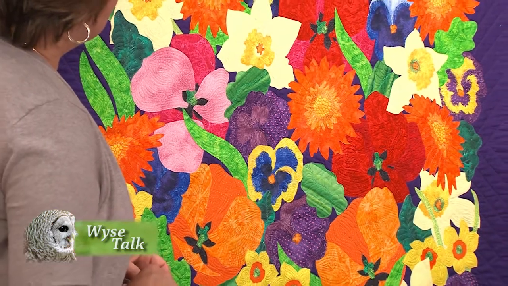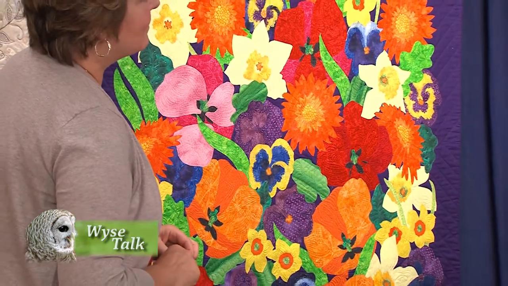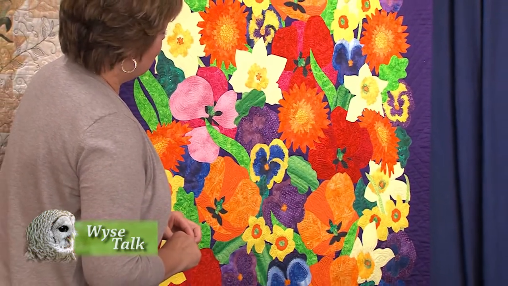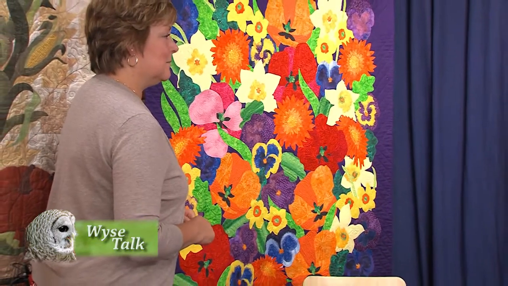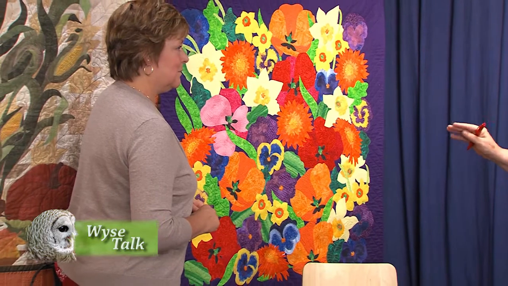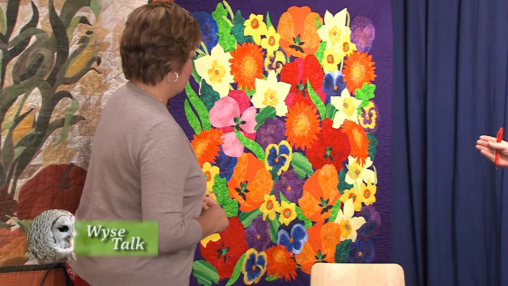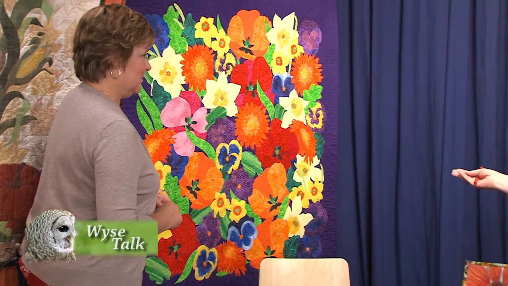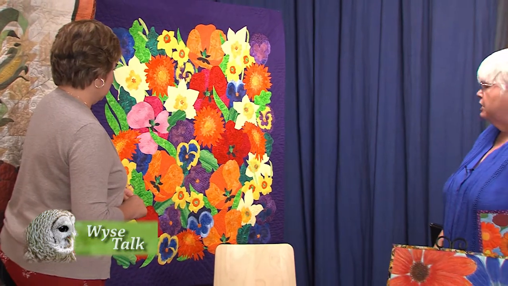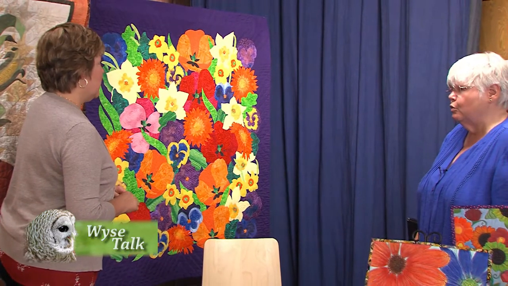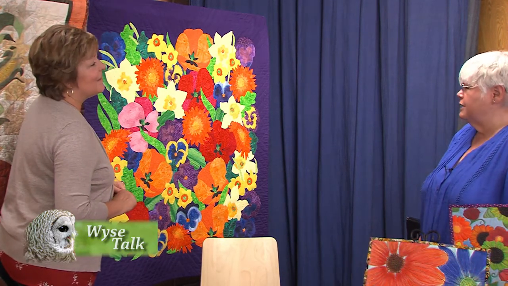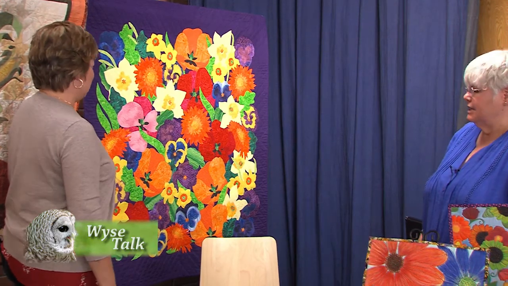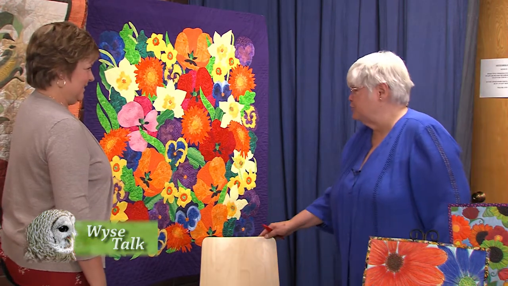When my eyes travel around the quilt, I'm noticing various aspects. What makes a true artist is not just a quick look and move on to the next one, but you could look at this quilt and see things in it constantly as you're looking around. It's just beautiful. Did this win a prize by any chance, or an award? It actually won third place. Third place at a quilt show. Okay, well, that's just beautiful.